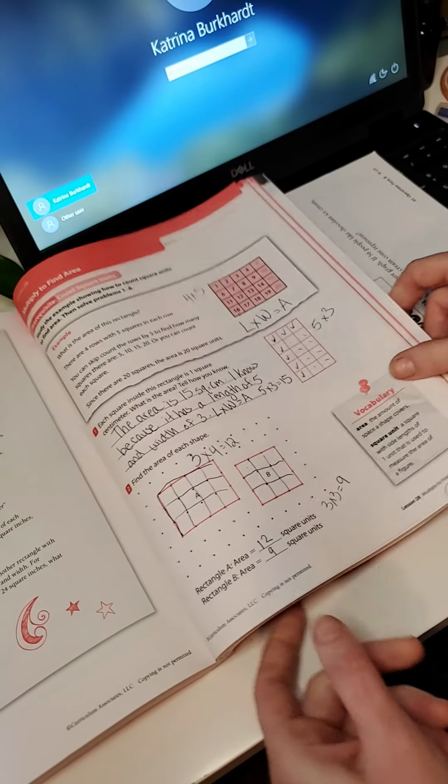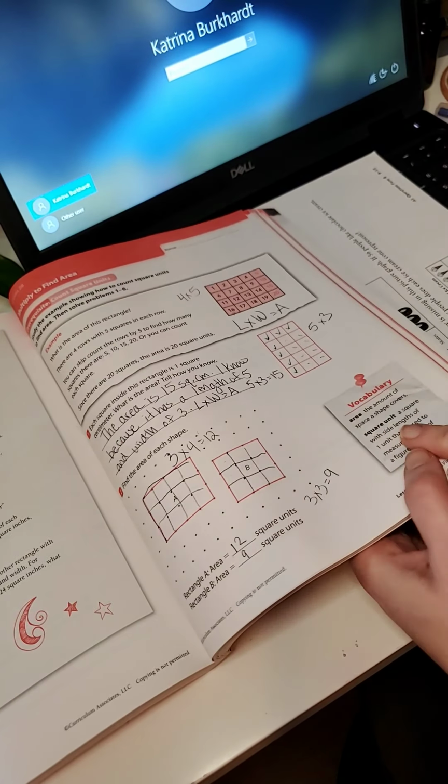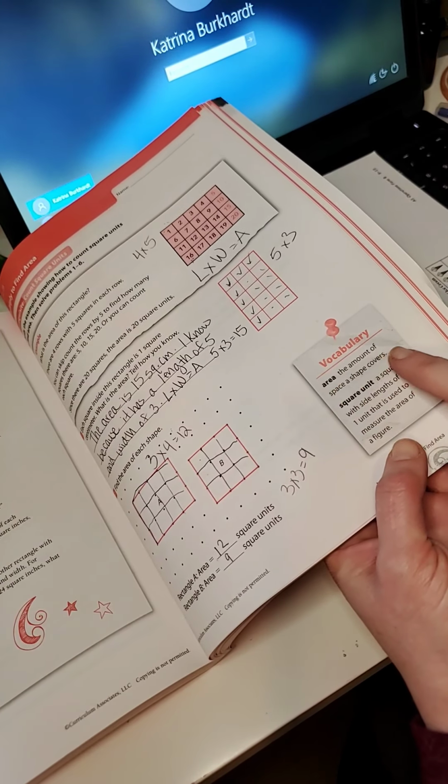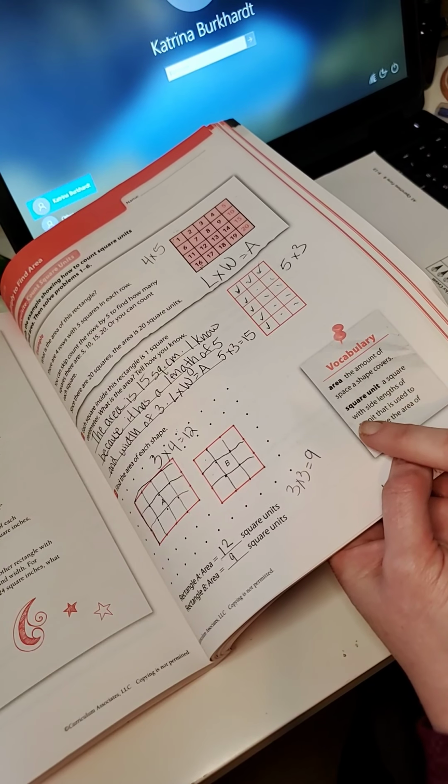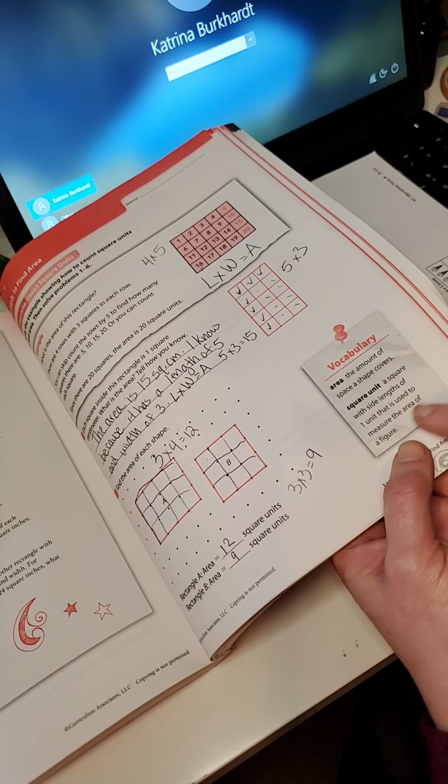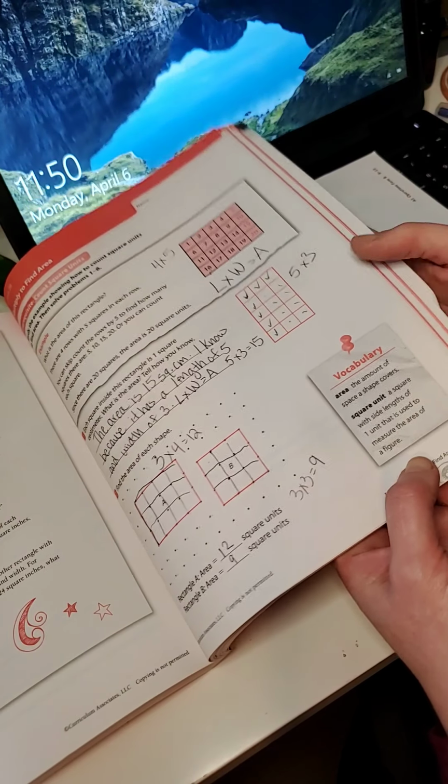And again, bringing your attention to the bottom vocabulary area. Area is the amount of space a shape covers. Square unit, a square with a side length of 1 unit that is used to measure the area of a figure.